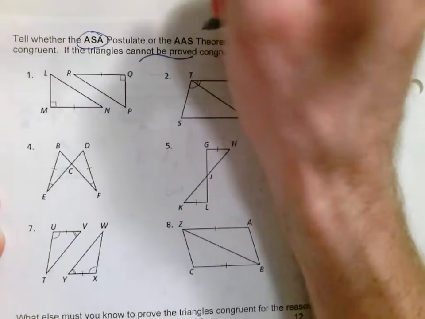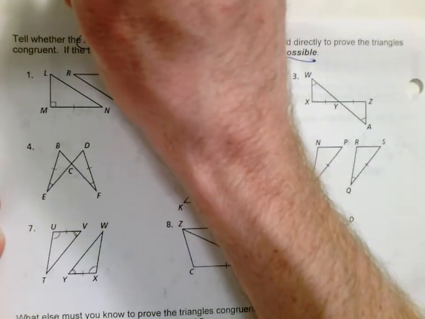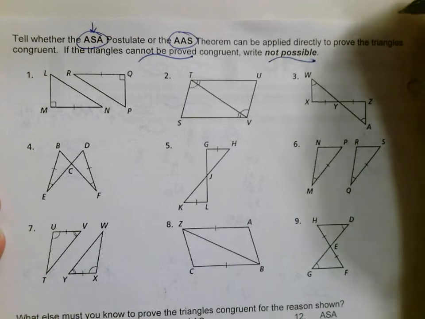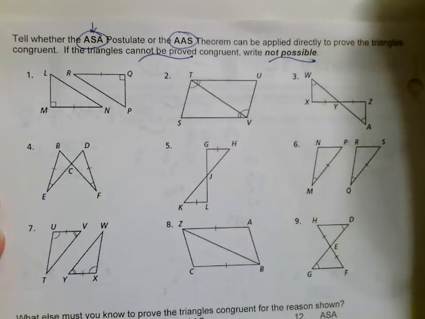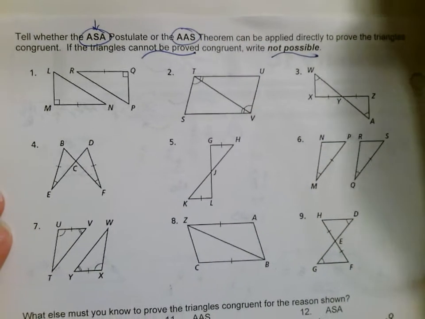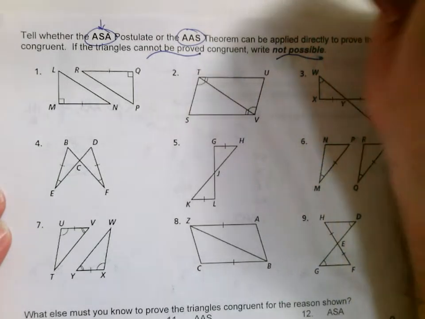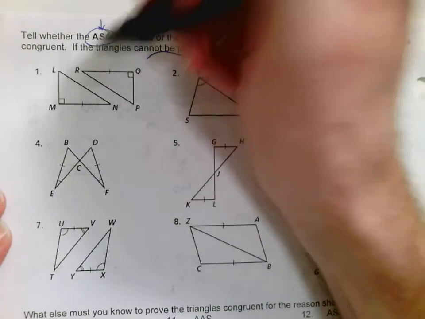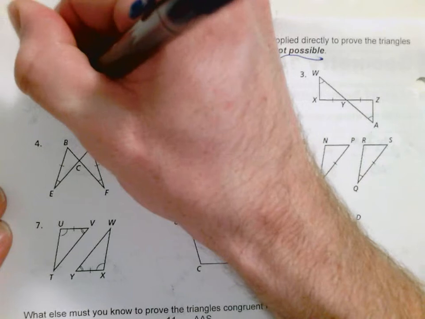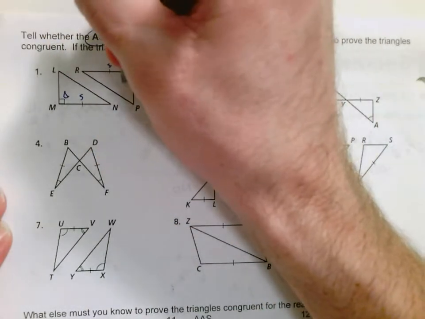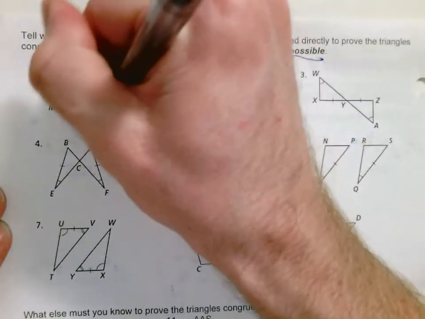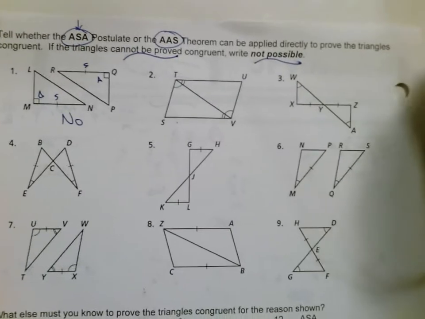Okay, so the main focus seems to be on angle, side, angle. So is that side included between the two angles, or is it not? Again, we're going to stick with the odds. Noticing this first one, just not enough information. We only have a side and an angle congruent to a side and an angle, and that's it. So this one would be no, not enough information.